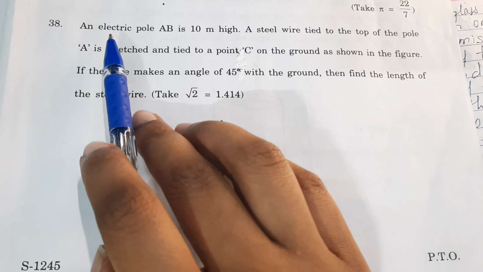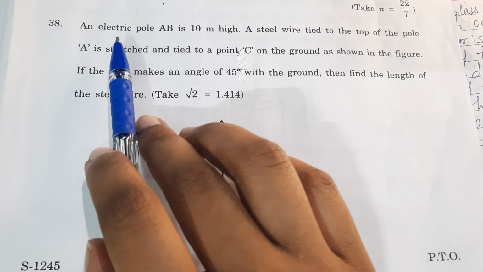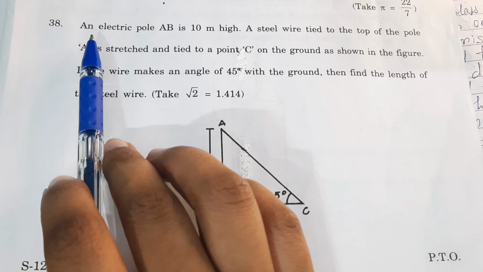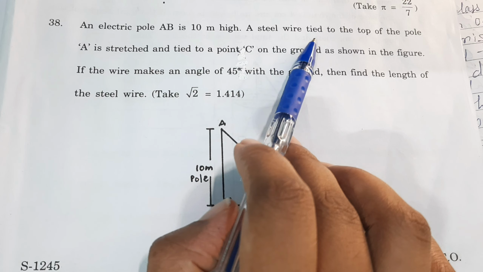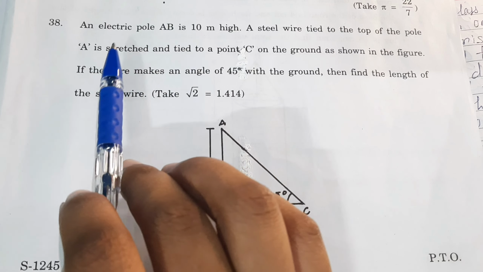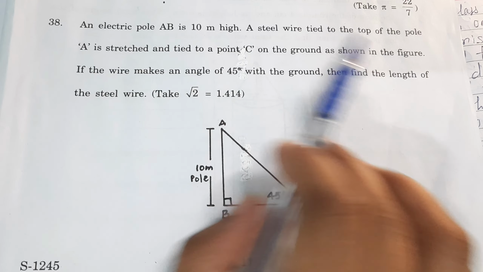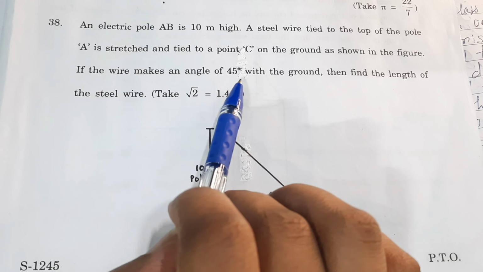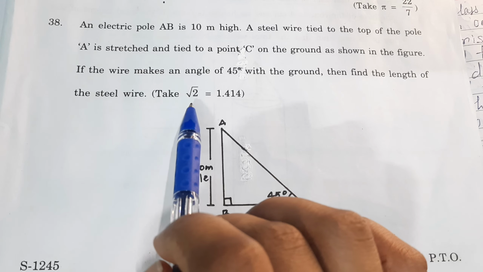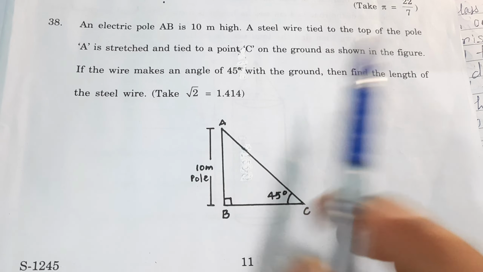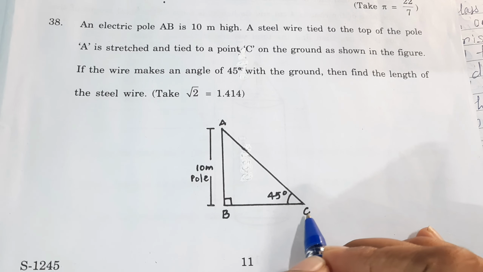Question, class 10th mathematics, some application of trigonometry chapter. Take down the question. An electric pole AB is 10-meter high. A steel wire tied to the top of the pole A is stretched and tied to a point C on the ground as shown in the figure. If the wire makes an angle of 45 degree with the ground, then find the length of the steel wire. For that you will have to take root 2 value to be 1.414. Here this is 10 meter, which is your pole, and here it is 45 degree over this side.